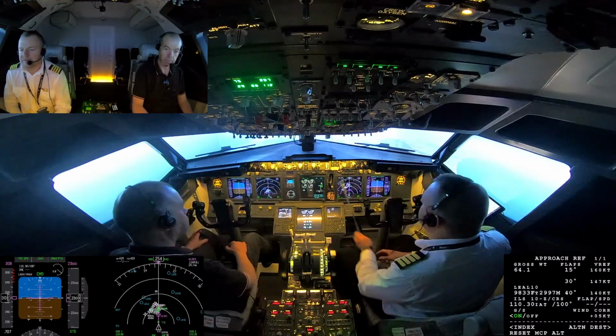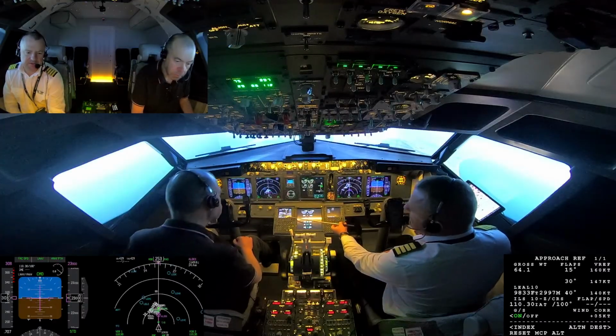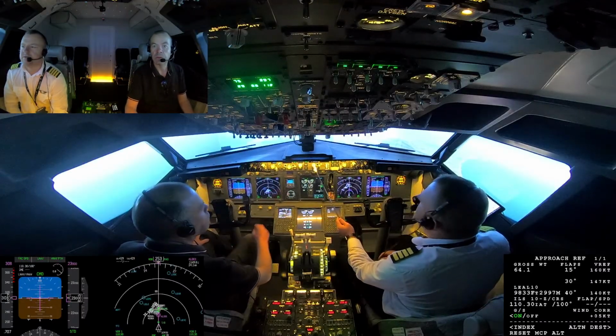Perfect, and we just got a message coming up, reset MCP altitude, so that's us at the top of the descent. So let's bring 16,000 feet, and we'll start the descent.